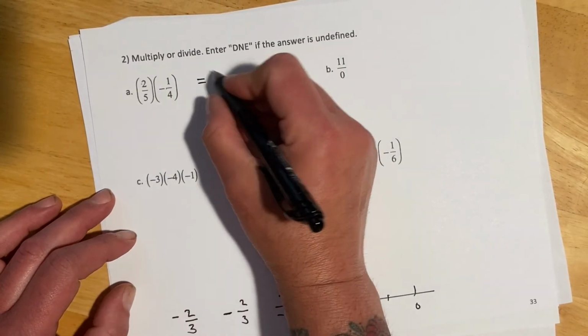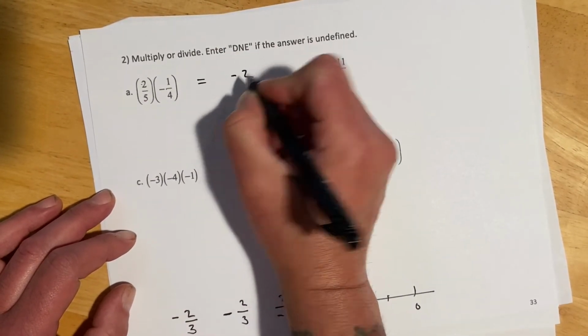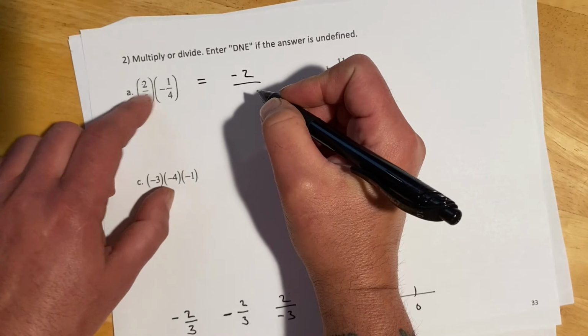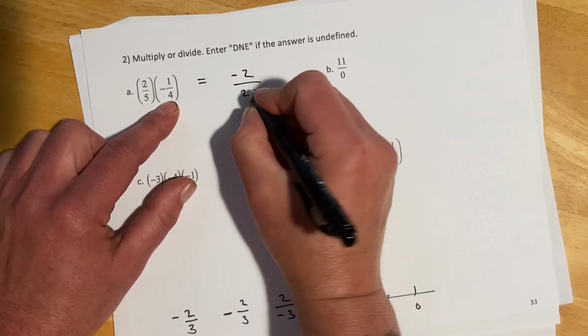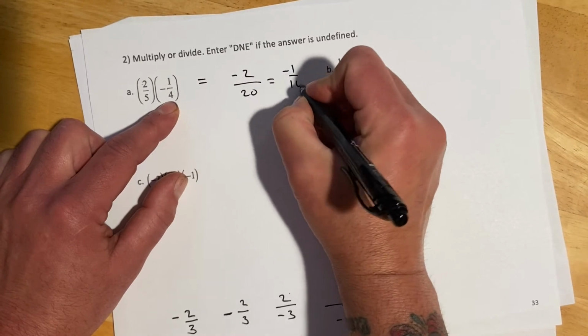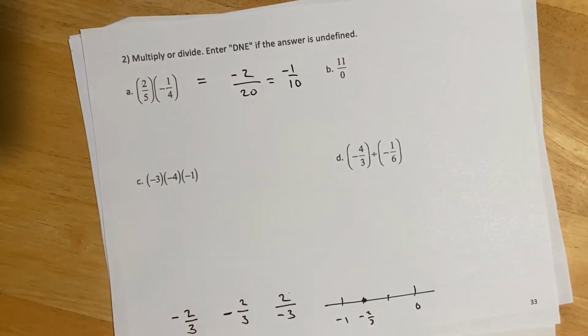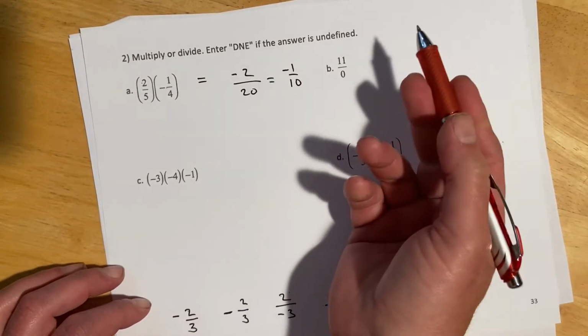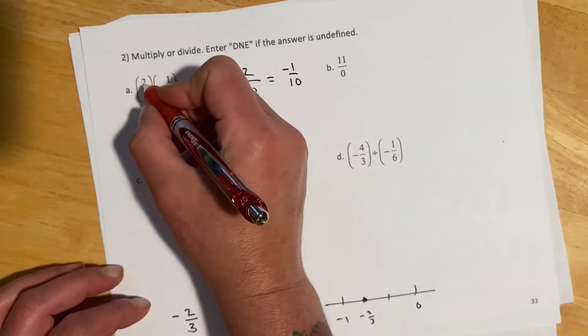So here I could go 2 times 1 and we'll make that negative in the numerator there, and then 5 times 4 and get 20. But then you just have to be careful to make sure you reduce your fraction, and so you get negative 1/10 there. But we could also reduce before we multiply, which is what we saw in that little review section.